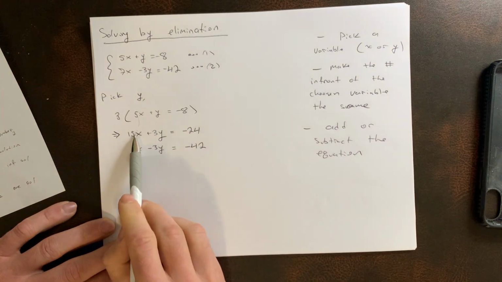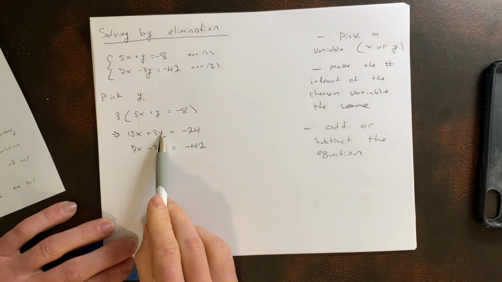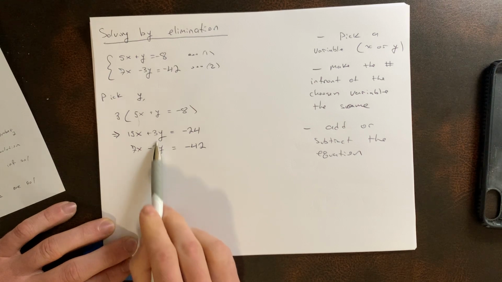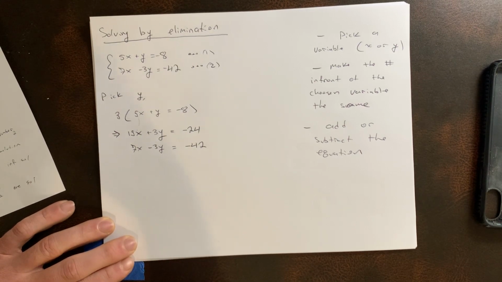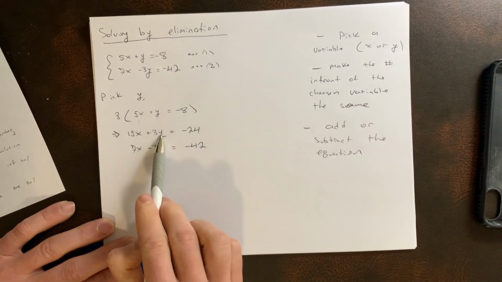So you see now this is the old first equation, but now we made it so that the number in front of the y is the same as the number in front of the y in the second equation. Well, just the negative of each other. And that was the whole goal. So we took our top equation, we multiplied it by a number to make that happen.